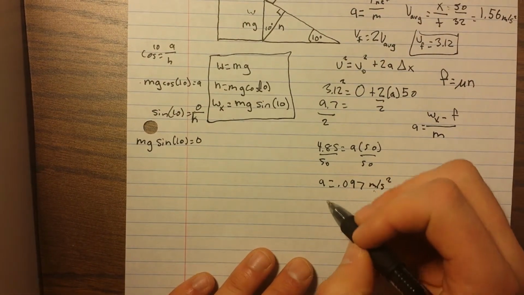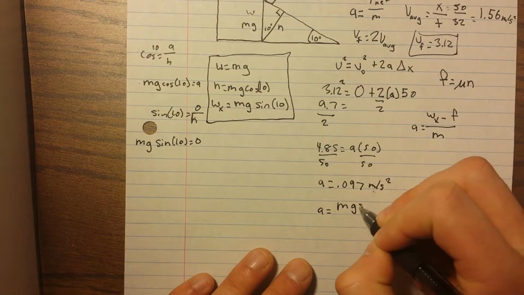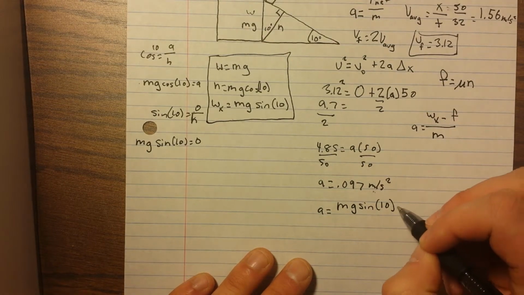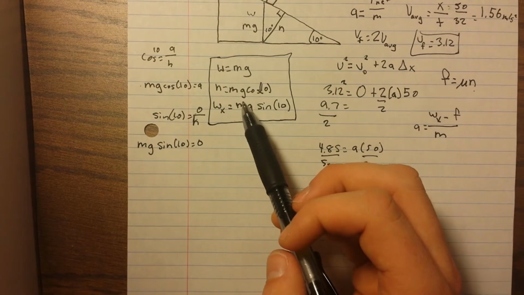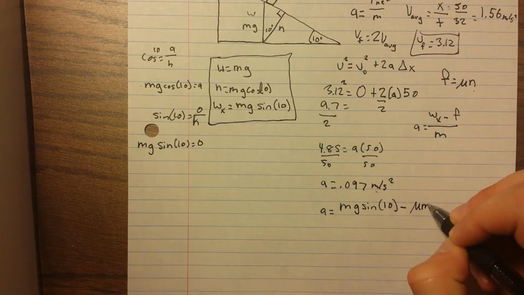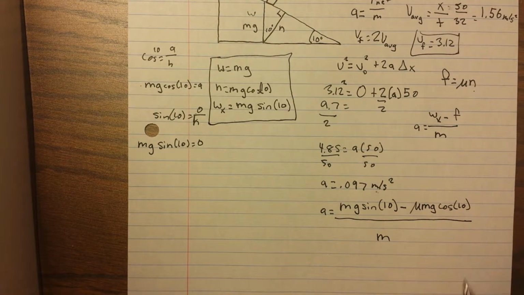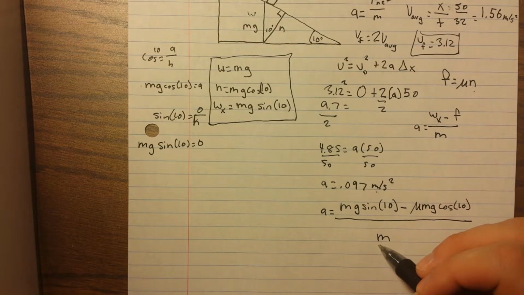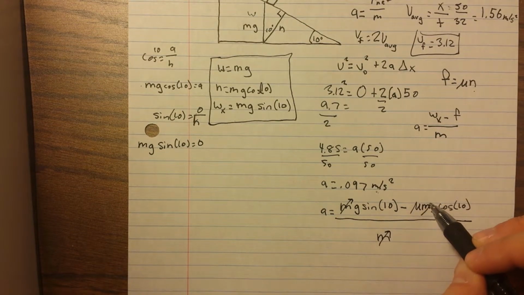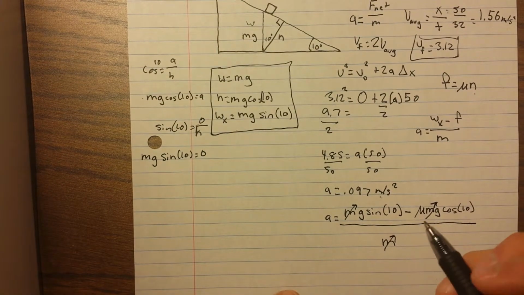Let's plug these things in. Acceleration equals Wx, which is mg sine 10, minus F. F is mu times n, and n is mg cosine 10. So minus mu mg cosine 10, all over mass. At this point, you should notice that mass is in each one of these parts, so we can take mass out of the equation. We're left with gravity sine 10 minus mu gravity cosine 10 equals acceleration.